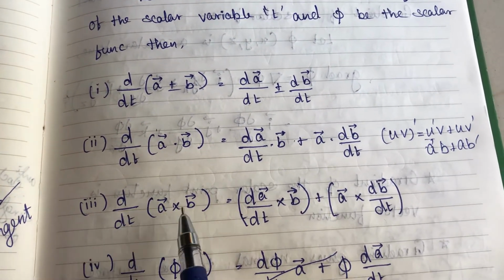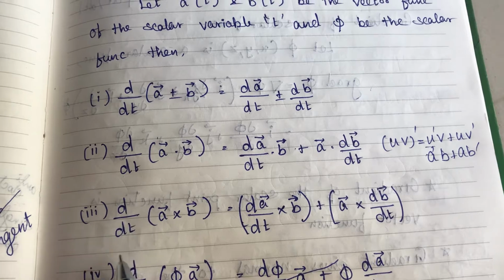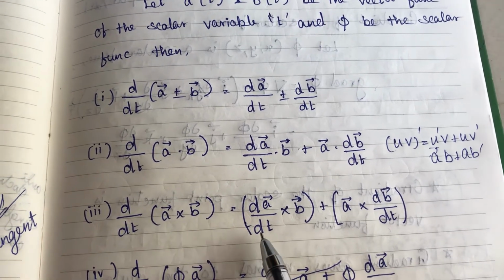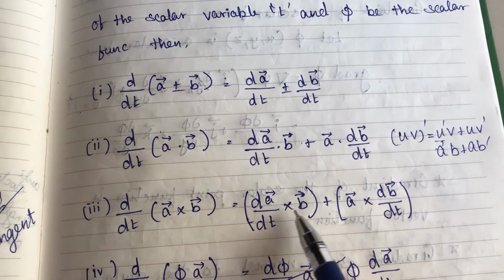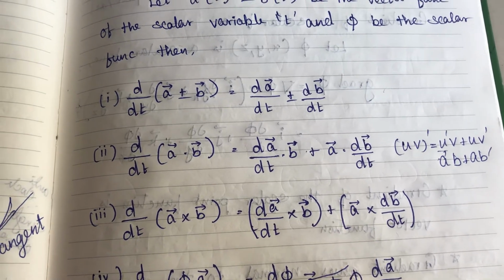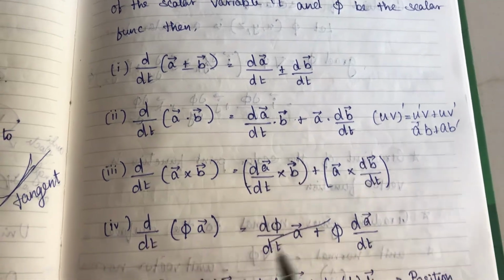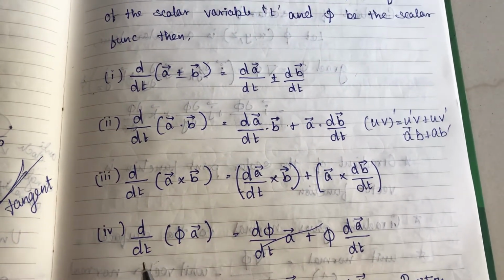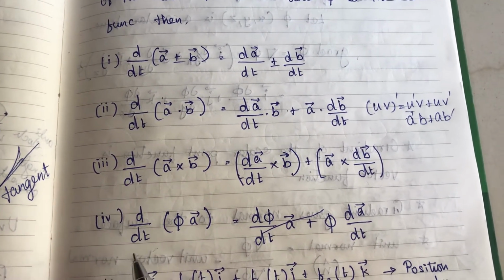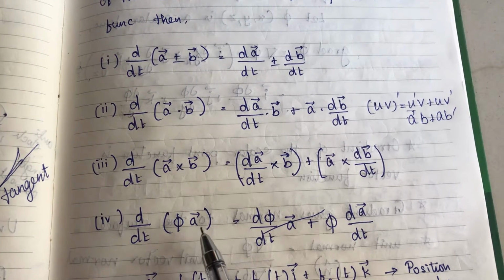Here you can see a cross b. If we differentiate this, the only difference is the cross: if cross, put cross here; if dot, put dot here. Okay, and the fourth property is differentiation of pi of a vector.